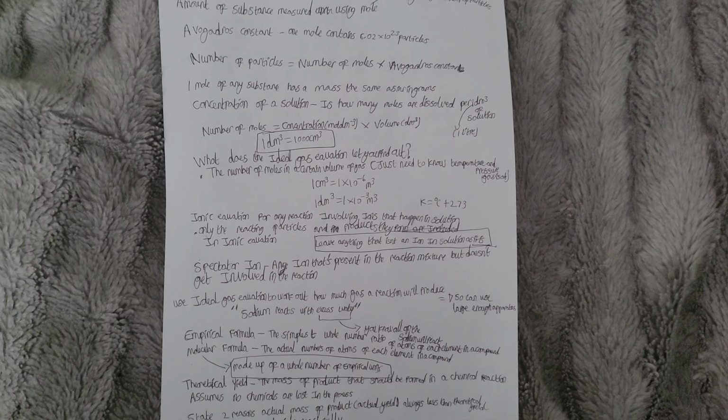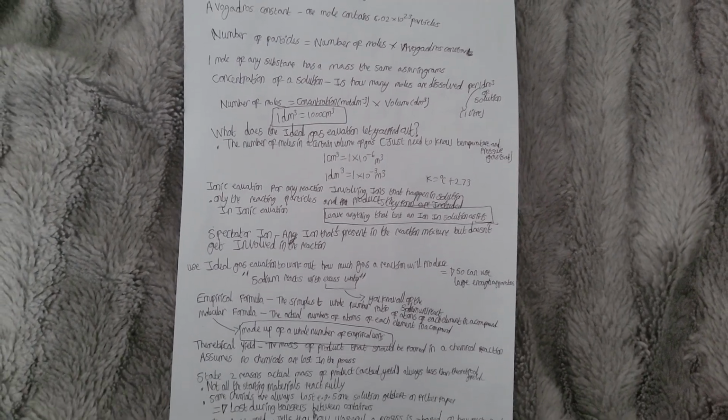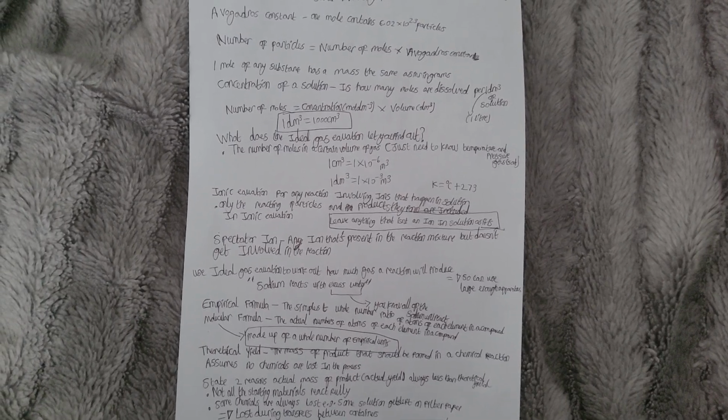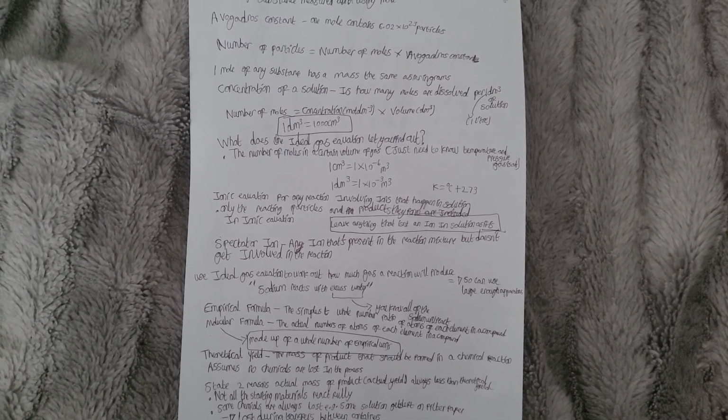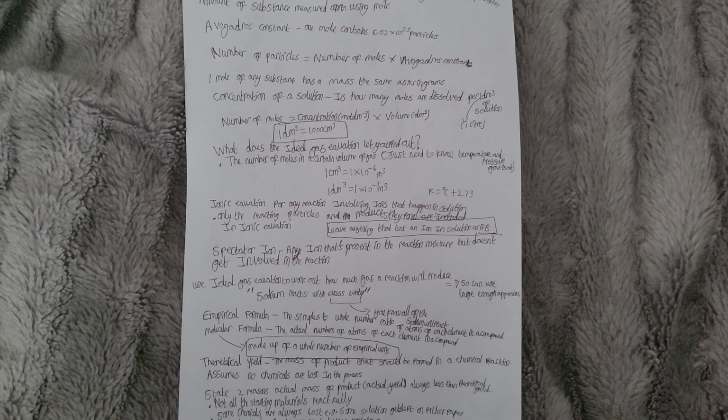Molecular formula is the actual number of atoms of each element in a compound. Molecular formula is made up of a whole number of empirical units. Theoretical yield is the mass of product that should be formed in a chemical reaction, and it assumes no chemicals are lost in the process. State 2 reasons why actual yield is always less than theoretical yield.